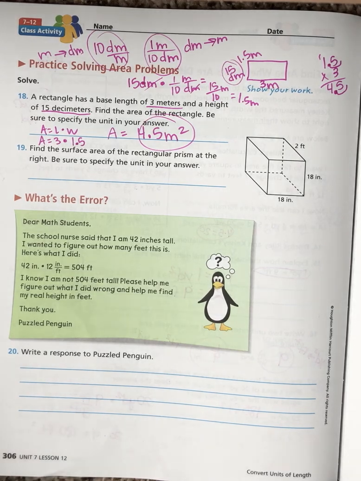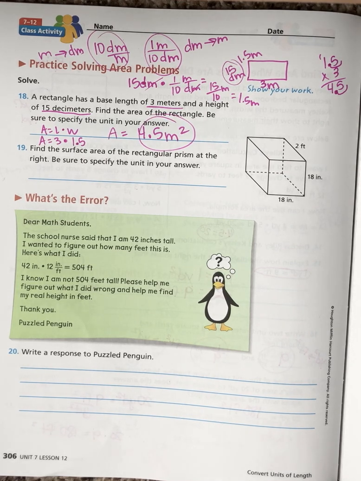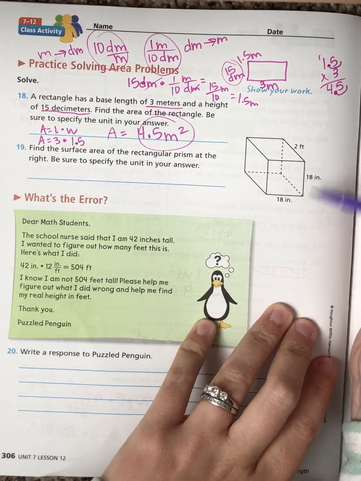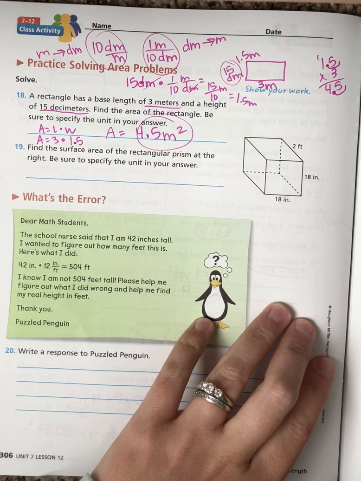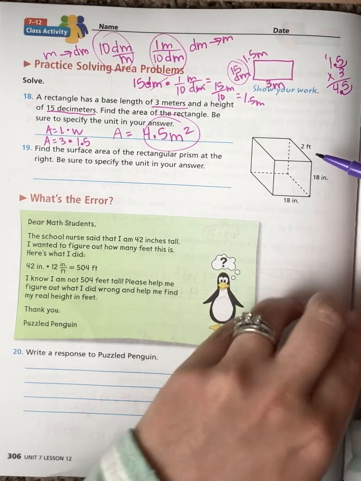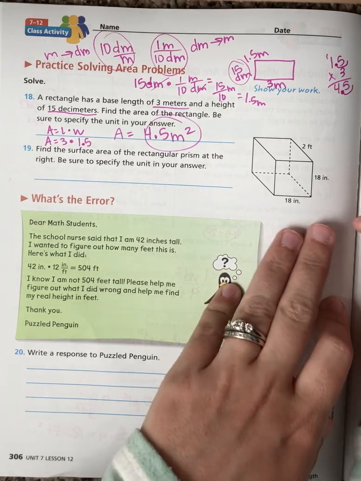Number 19. It says, find the surface area of the rectangular prism at the right. Be sure to specify the unit in your answer. Okay, so just like before, we could do this two different ways. We could turn these all into inches, or we could turn them all into feet. Now, to me, turning this into inches seems easier, but maybe not. I think it is, though.